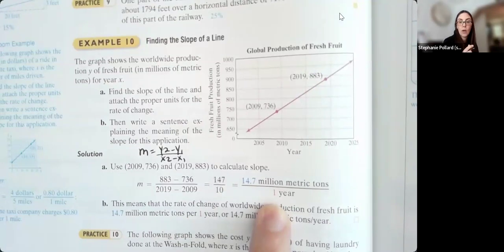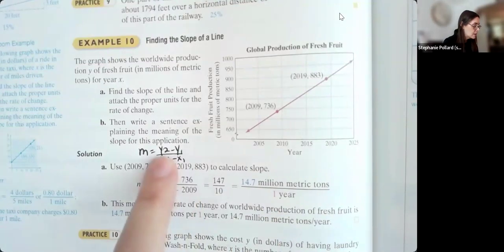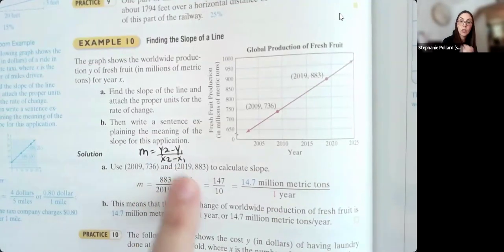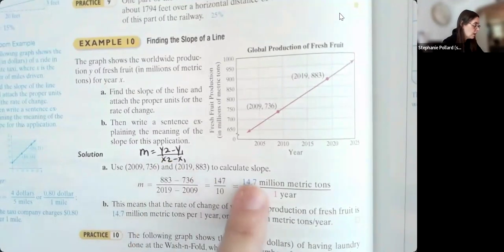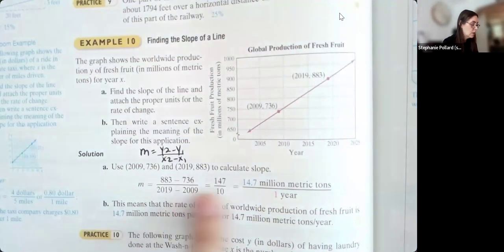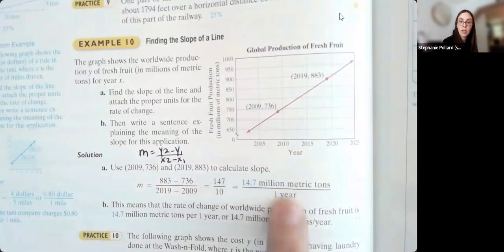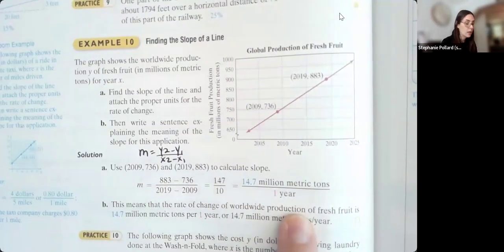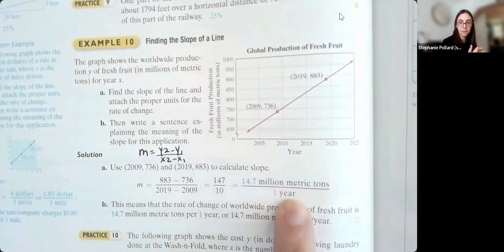Now, the other thing that I want to point out here are the units. The top values when you subtract are your y's, and the bottom are your x's, so the units should match up that way. Notice for my y values, the units are millions of metric tons, whereas for my x values, the units are years or time, right? So you can see that's how they match up the units, and that is super important. Your y unit stays on top, and your x unit goes in the denominator.